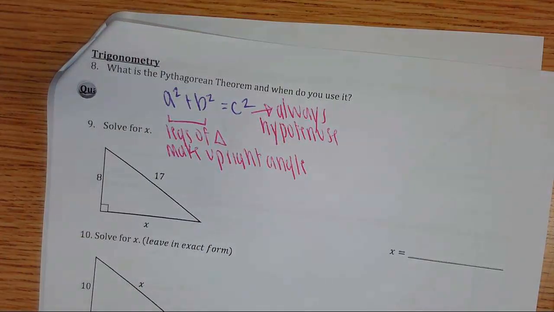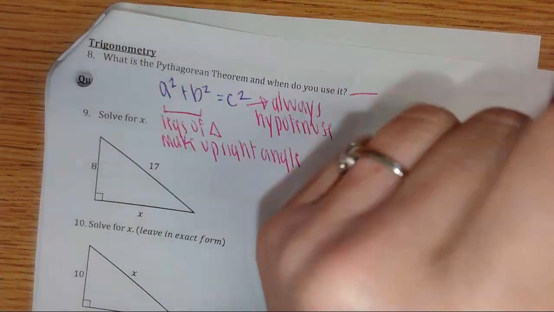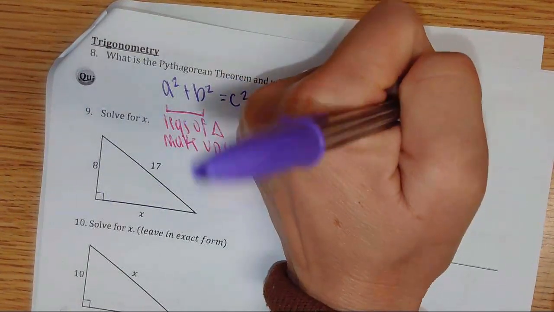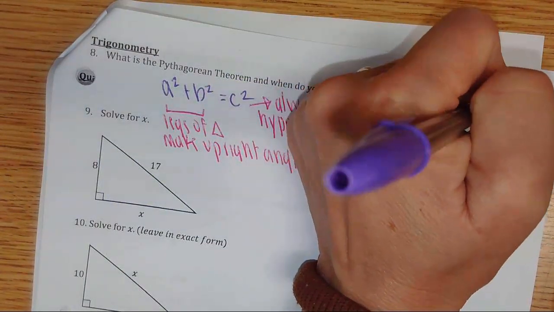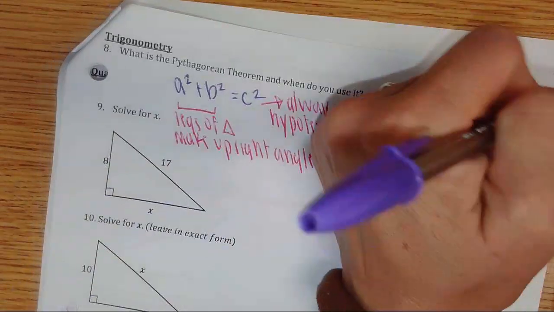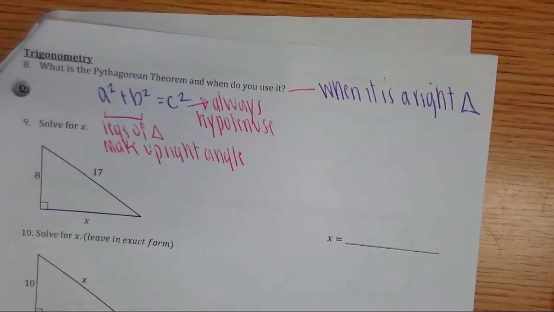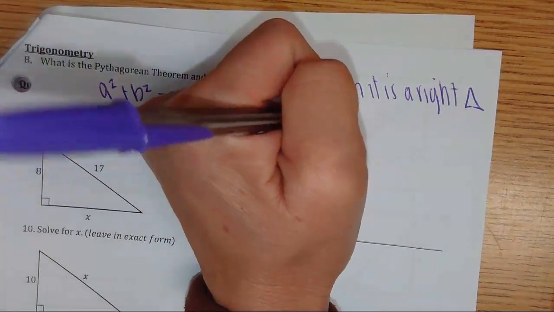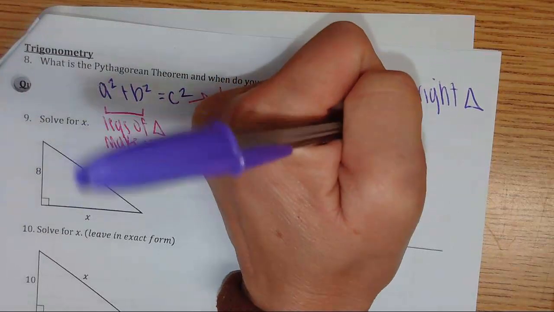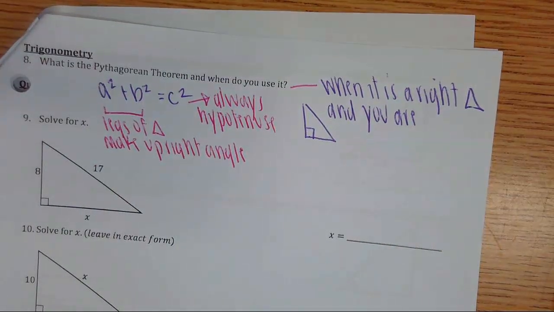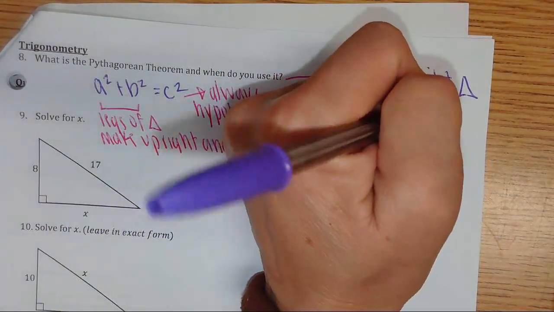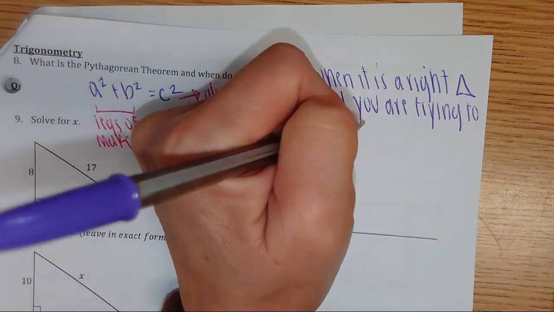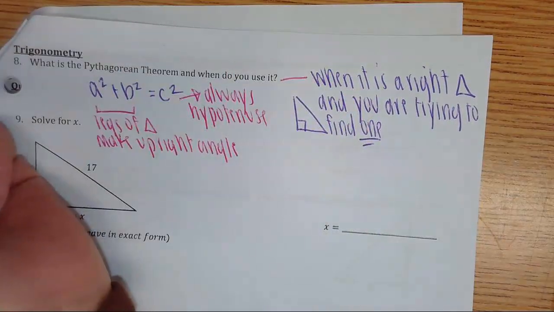Okay, also, when do you use it? When it is a right triangle. All right, so it looks something like this. And you are trying to find one side. Just one side.